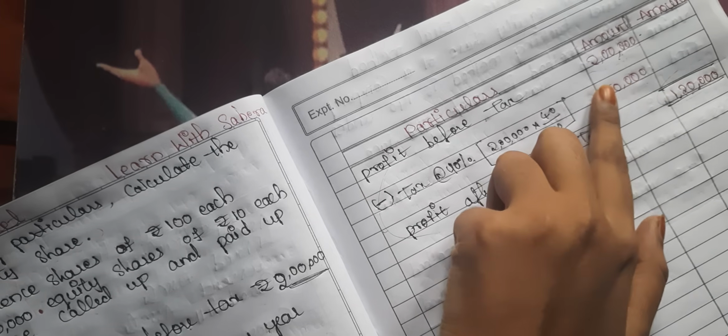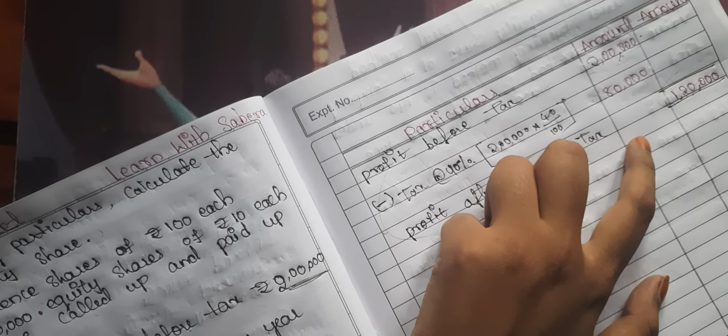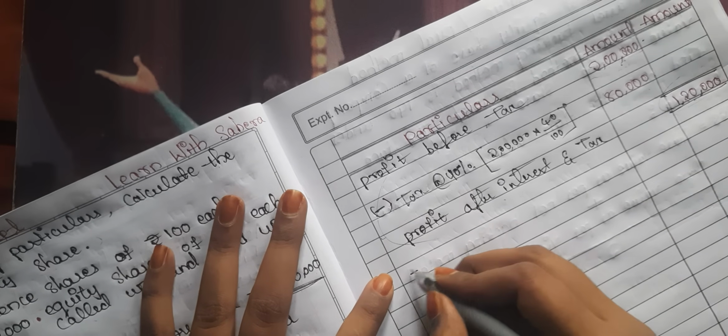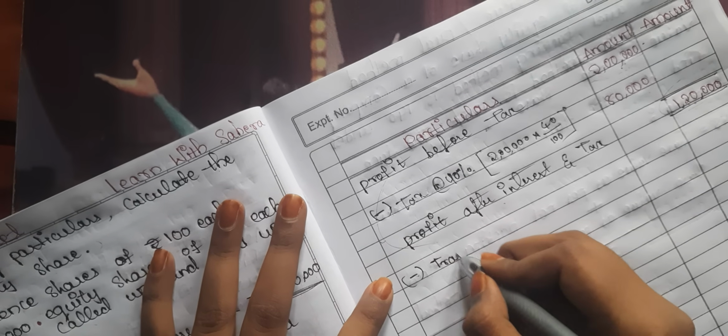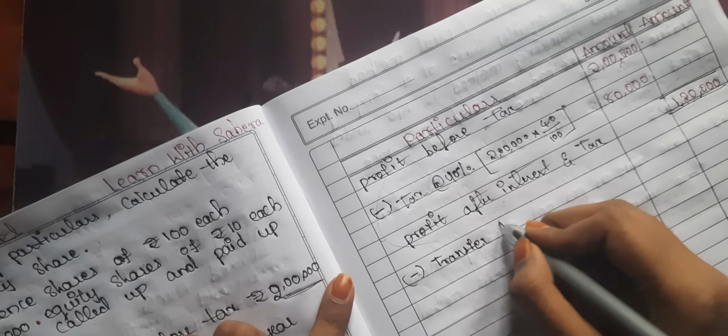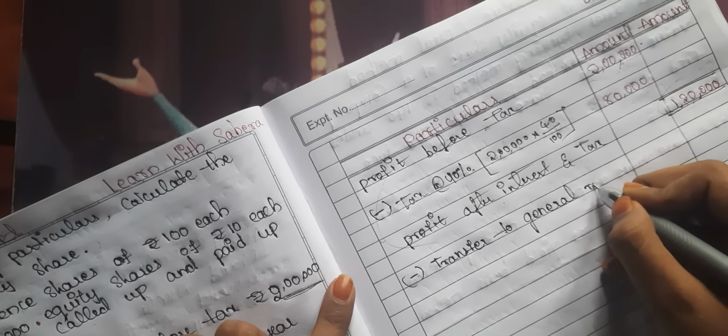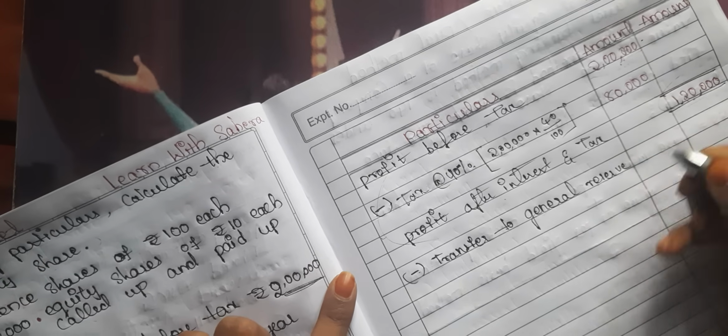How we did the calculation on the tax, in the same way we are going to do here. But first we will write transfer to general reserve, minus transfer to general reserve.